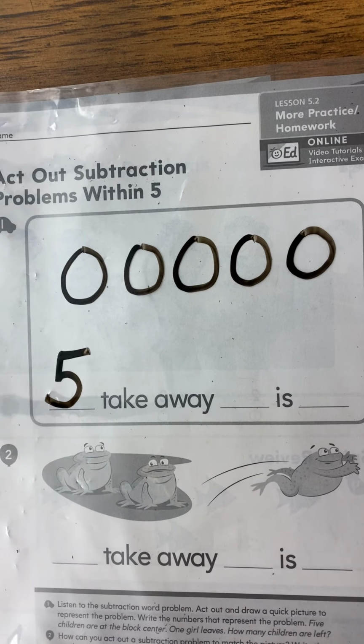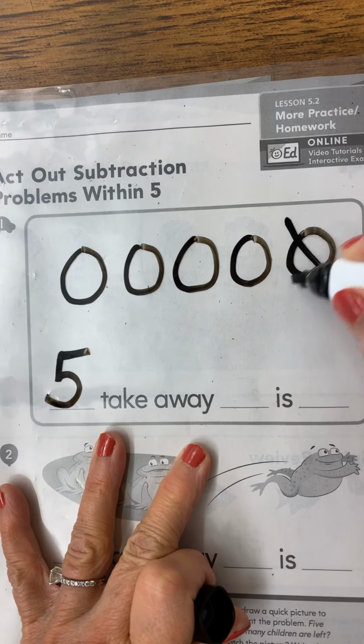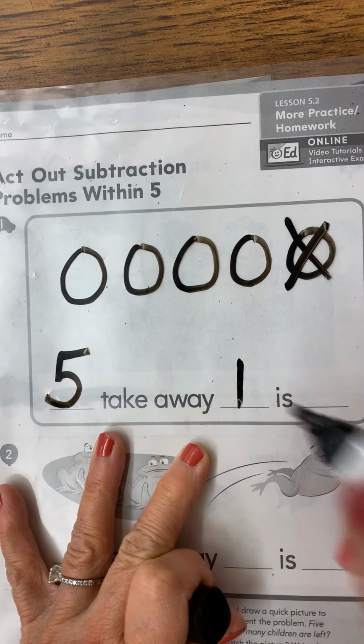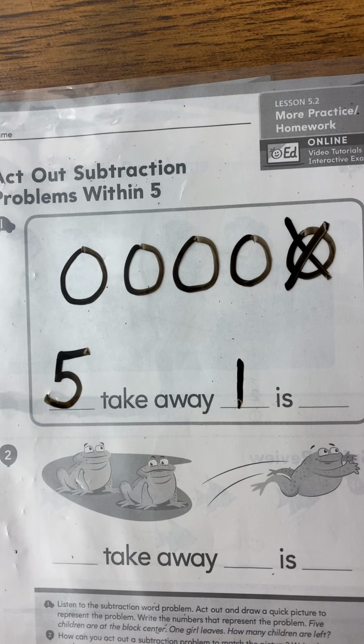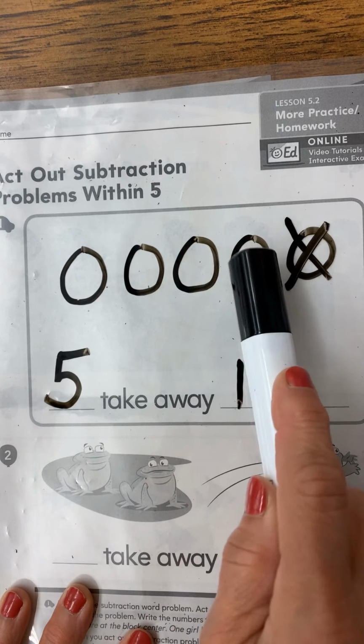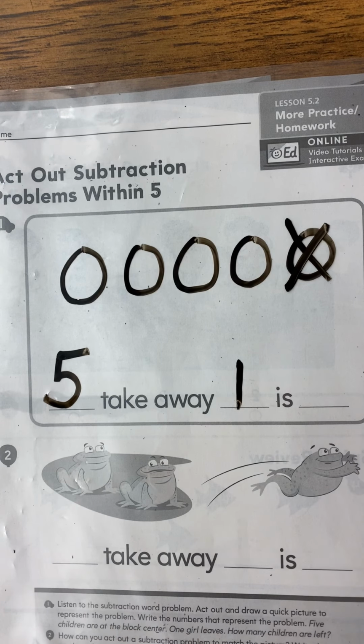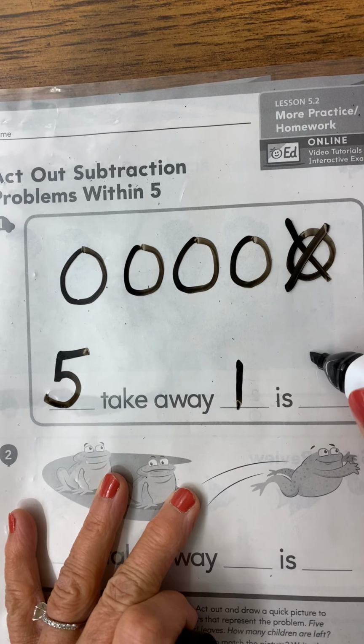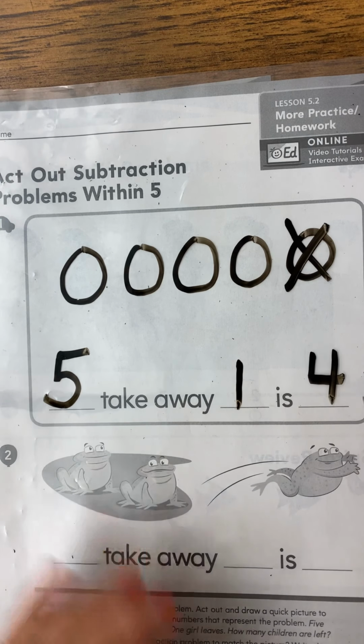Let's see how many we're supposed to take away. One girl leaves. What do we do when somebody leaves or we take something away? Excellent. We put an X on 1 because one of them is leaving. Put a 1 there. How many children are left at the block center? You have to count. Ready? So 5 take away 1 is 4. Good job, boys and girls.